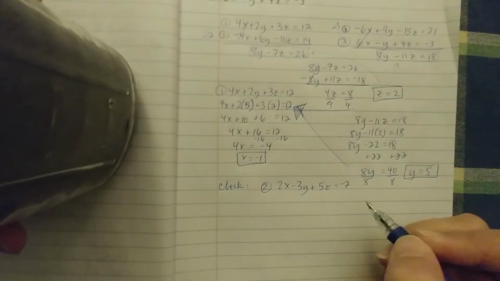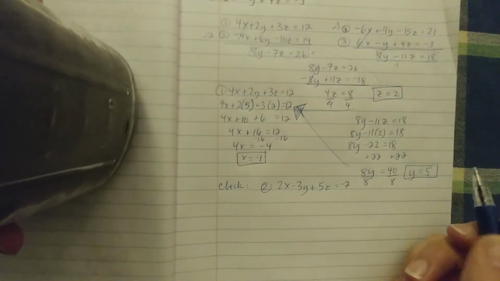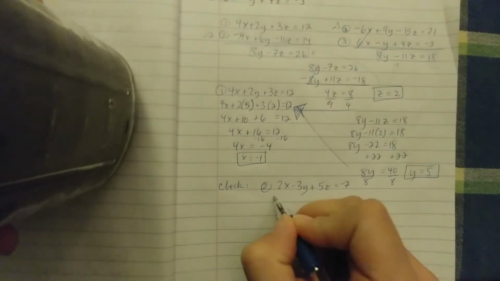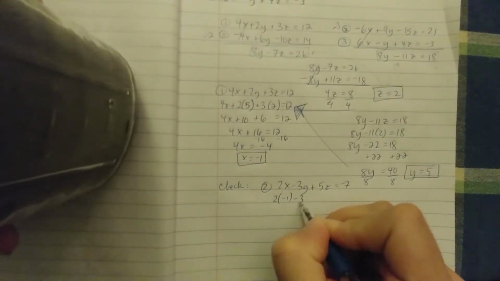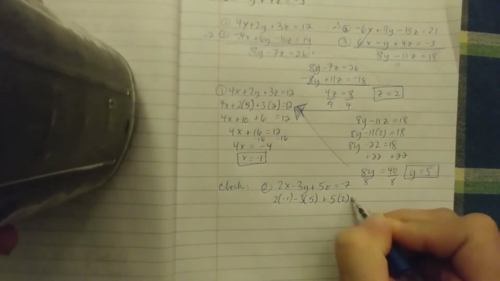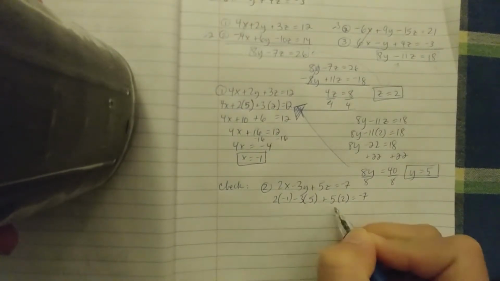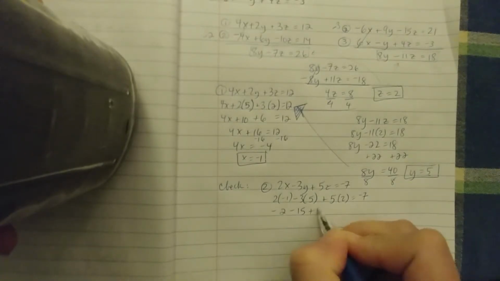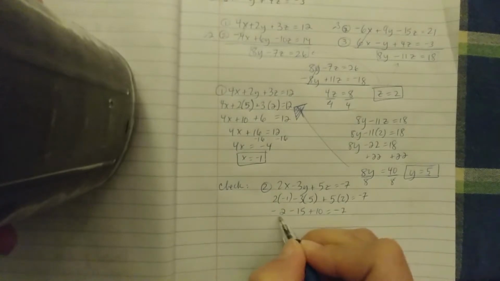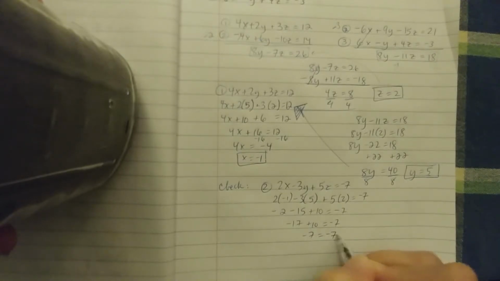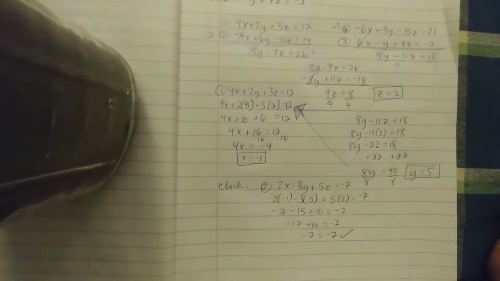As you can see, each one of these problems can easily take up half a sheet to a full sheet of paper. So here I have 2 times negative 1 minus 3 times 5 plus 5 times 2 equals negative 7. And then I'm just using the order of operations here to simplify. Negative 2 minus 15 plus 10. This gives me negative 7. And this is where we know it's going to work because negative 7 does equal negative 7. So that's a good check.